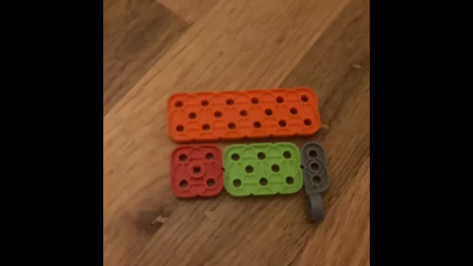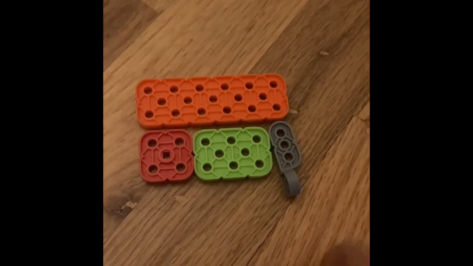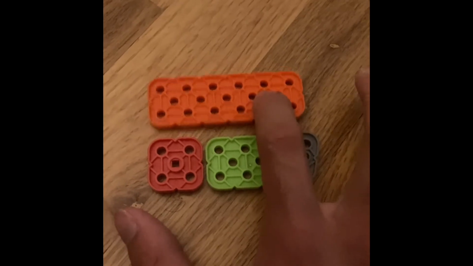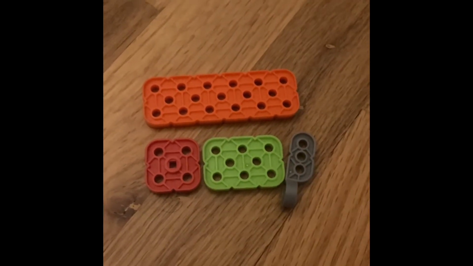Trying to add things that are different sizes to make something congruent to the piece you're trying to match. Now let's look at subtraction. Subtraction is a little bit different than addition, but instead of making a bigger piece, you turn it into a smaller piece.